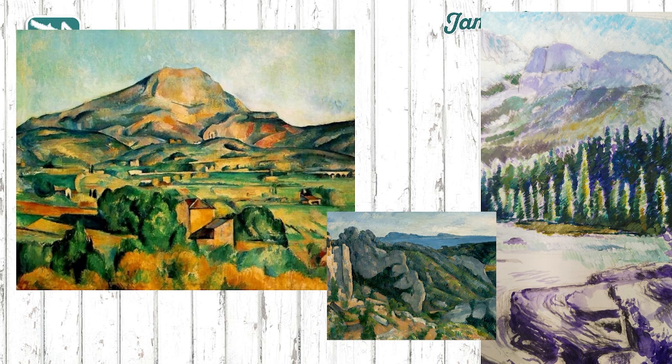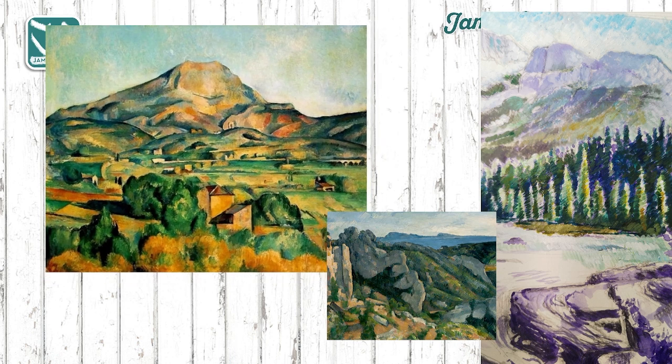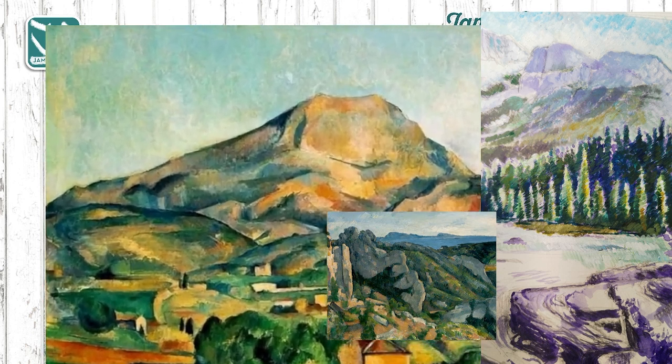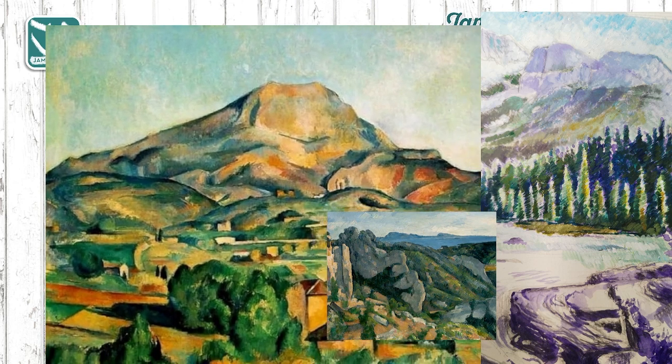So we looked at some of these landscapes. Cezanne has used these really strong oranges and greens in the foreground. The colours are still bright, but they're a little bit more faded in the background and there's less detail. So it still creates this lovely sense of distance. And even in the mountain, look, we've got a little bit of blue going on there as well.